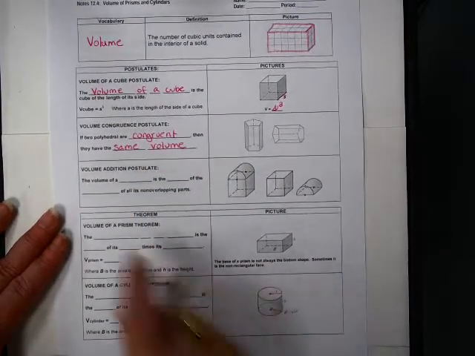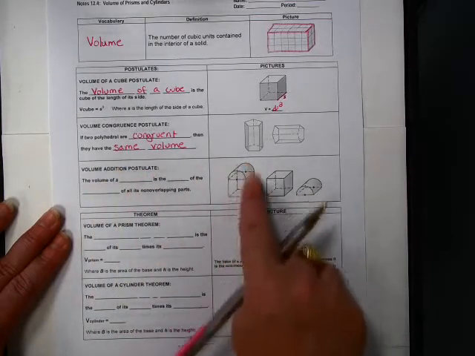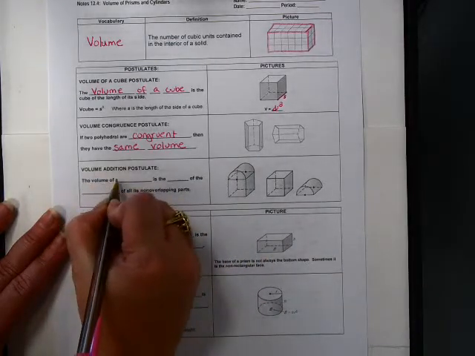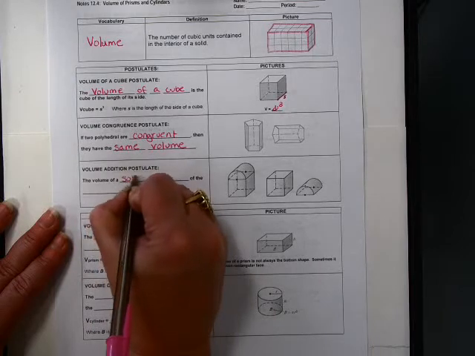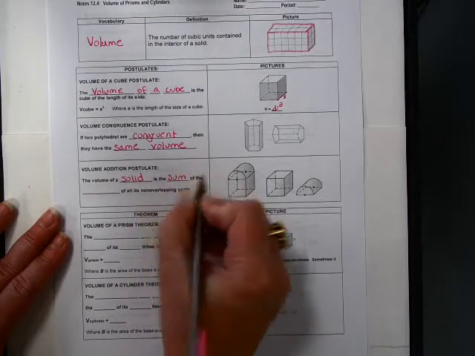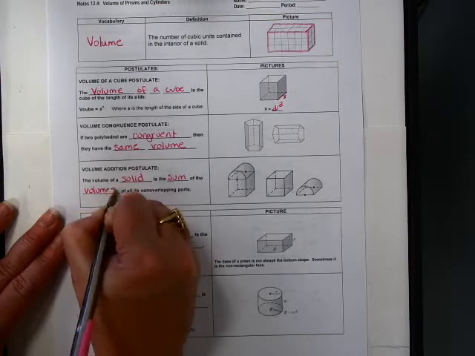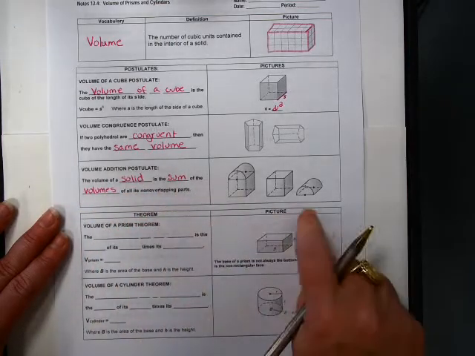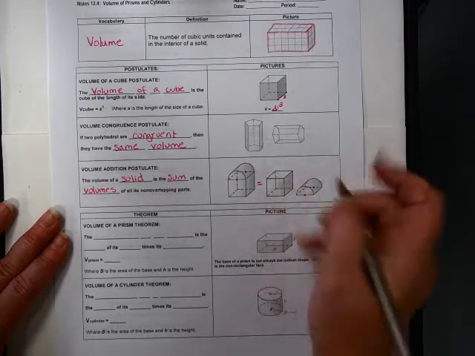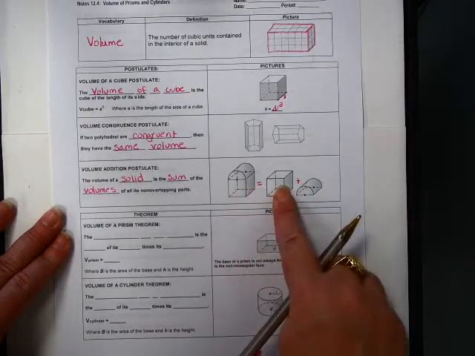Alright, next. Volume addition postulate. If I want to find the volume of this irregular solid, then I have to break it down. So the volume of a solid is the sum of the volumes of all its non-overlapping parts. So this shape right here is going to equal, the volume of that shape equals this shape plus this shape. So that volume equals that volume plus that volume.